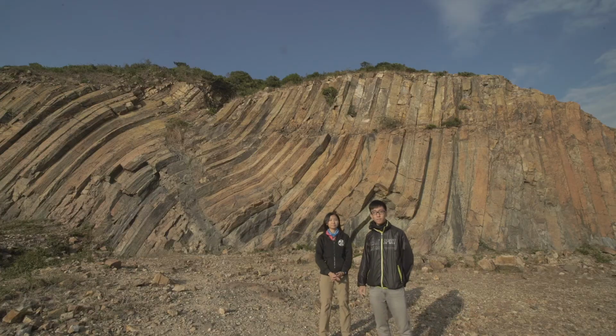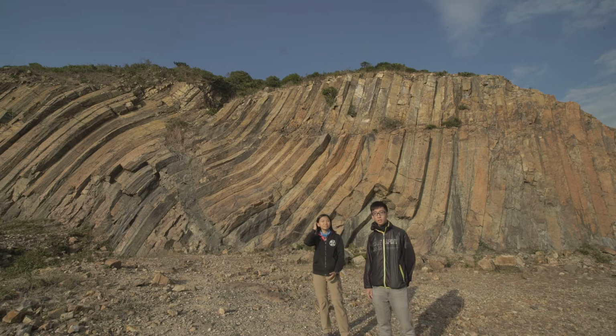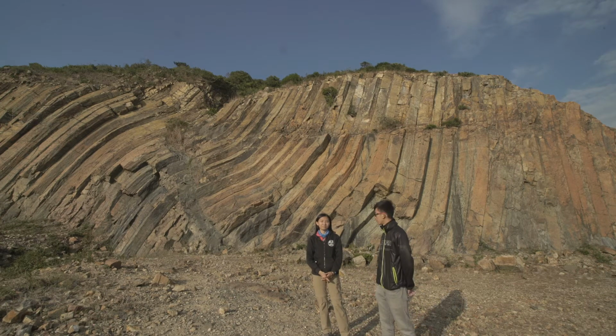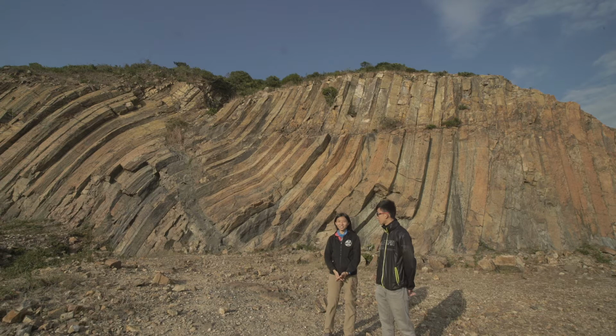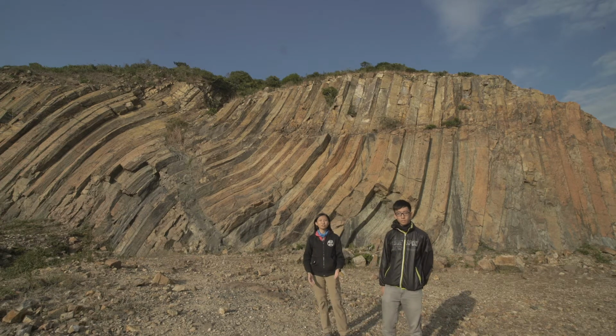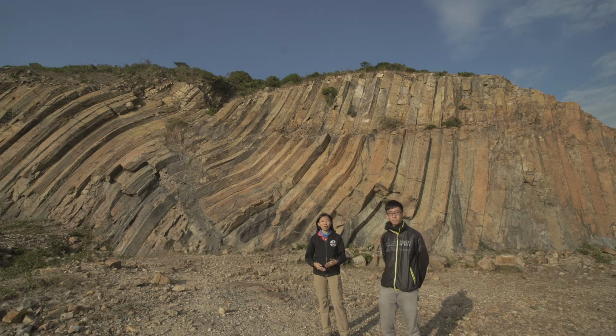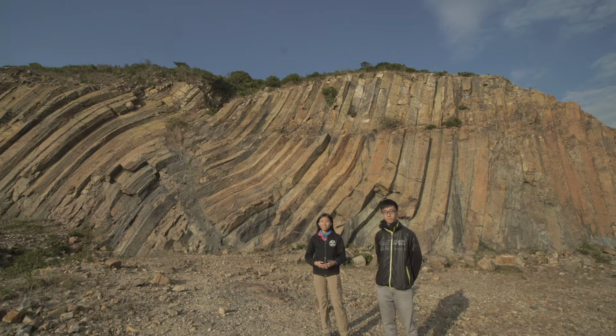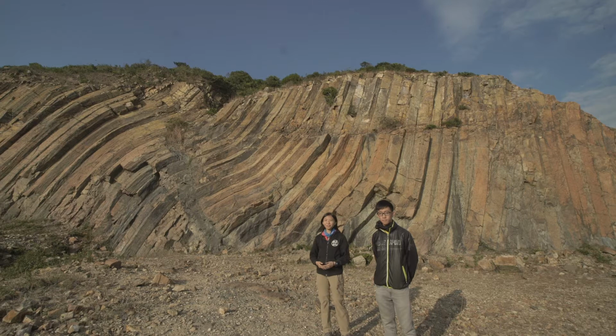But then, if we have some long chewy candies, when they tilt, they will not only rotate, but also change in shape, just like the banded columns. We call this process ductile deformation. So, for this situation, the temperature of the rock was still high when it deformed. The ash deposition was then only partially solidified, so they bent like the chewy candies.